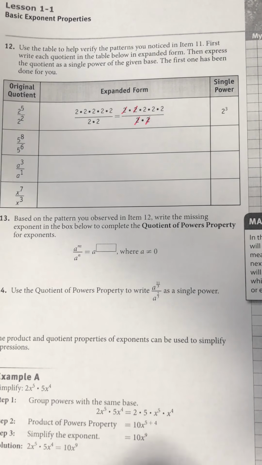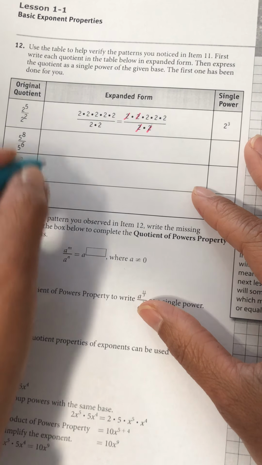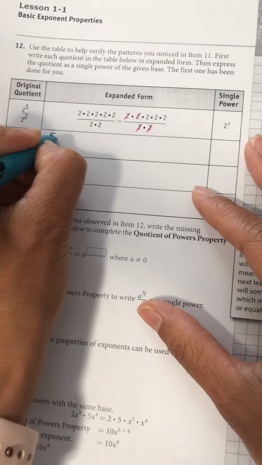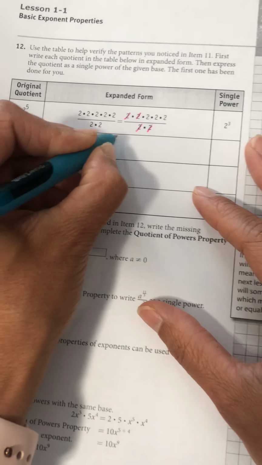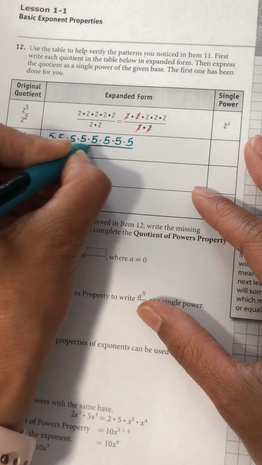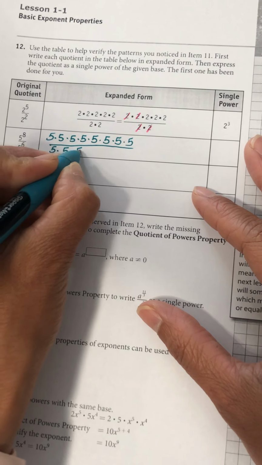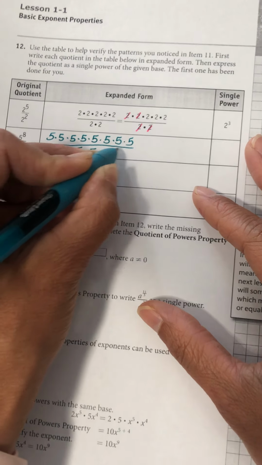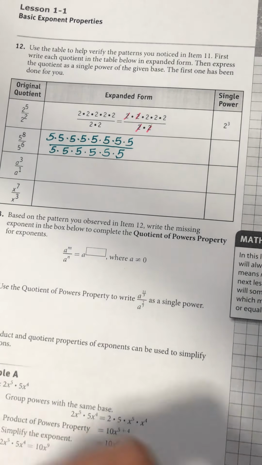Let's try the next one. So the next one is 5 to the 8th over 5 to the 6th. So I need 8 5s in the numerator, 1, 2, 3, 4, 5, 6, 7, 8, over 6 5s in the denominator, 1, 2, 3, 4, 5, 6. And let's start canceling stuff out.